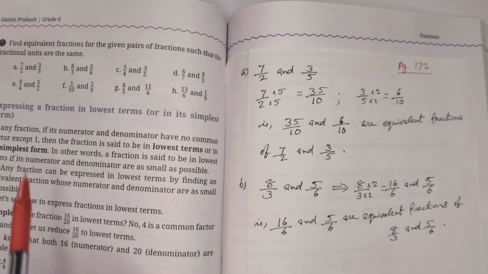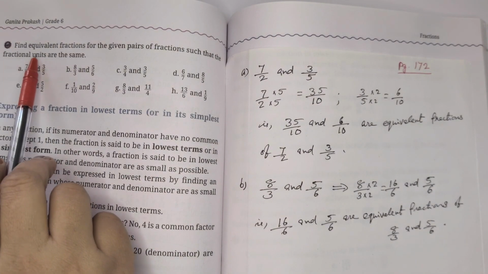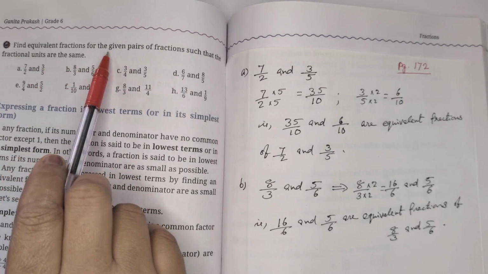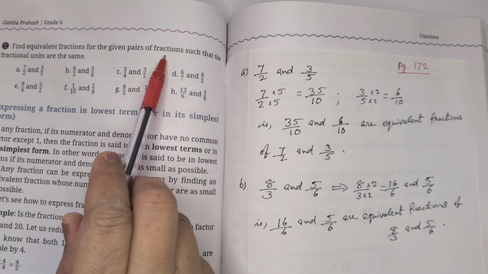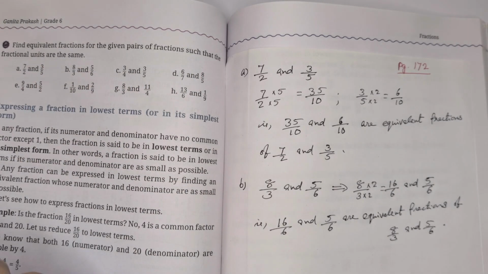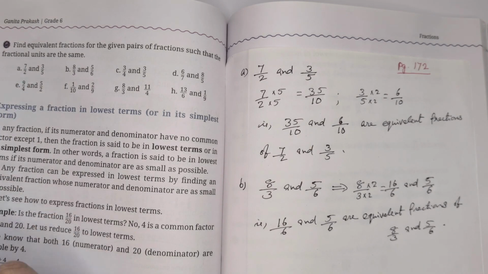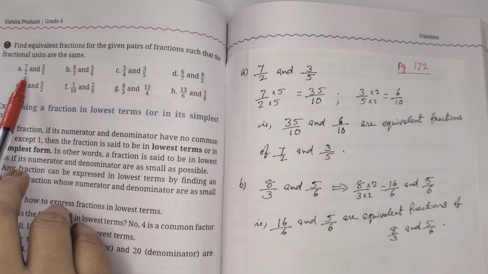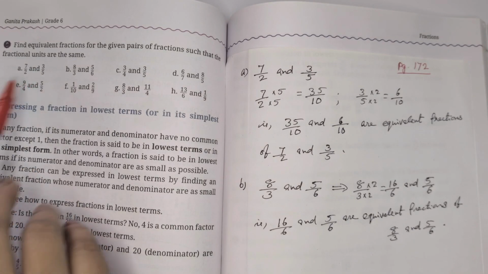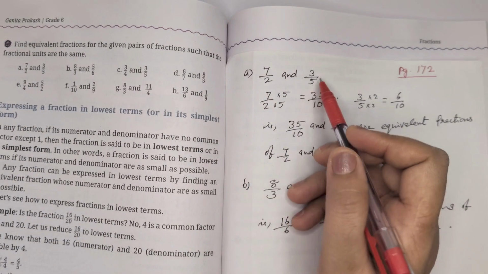Page number 172. Here the question: find equivalent fractions for the given pairs of fractions such that the fractional units are the same. We have to find the equivalent fractions of the given pair of fractions. First is 7 by 2 and 3 by 5.